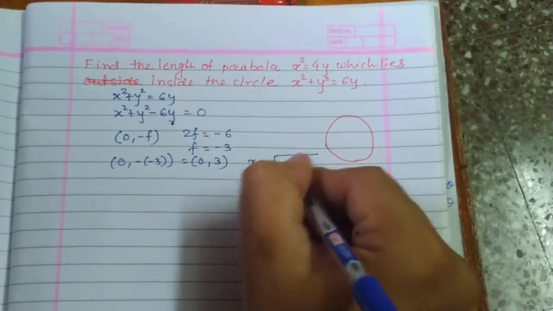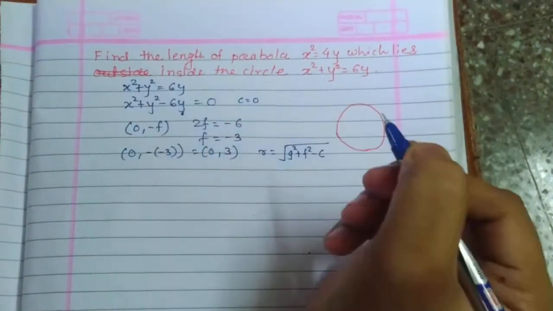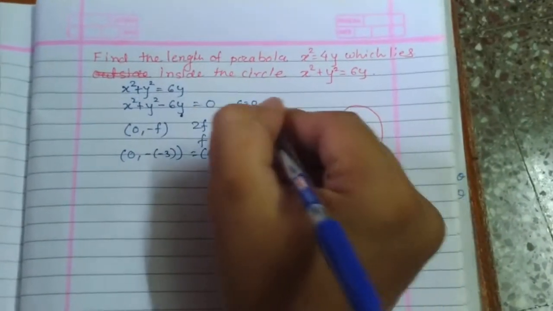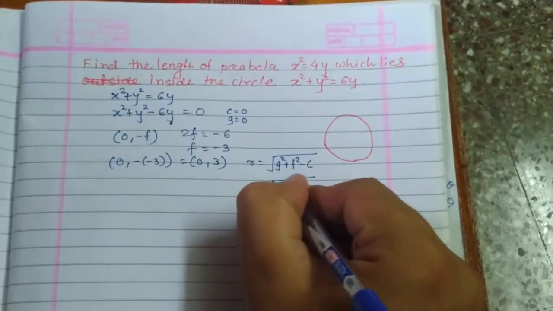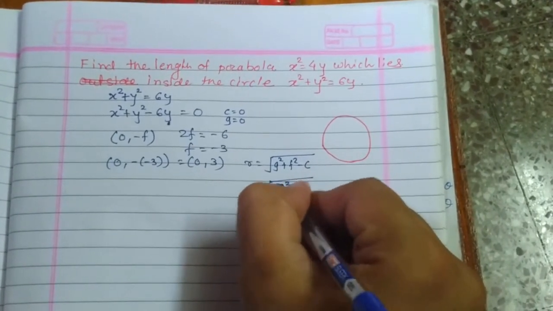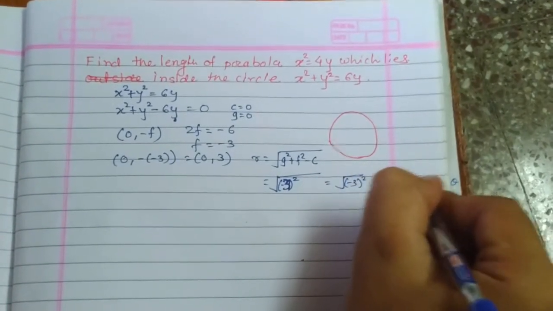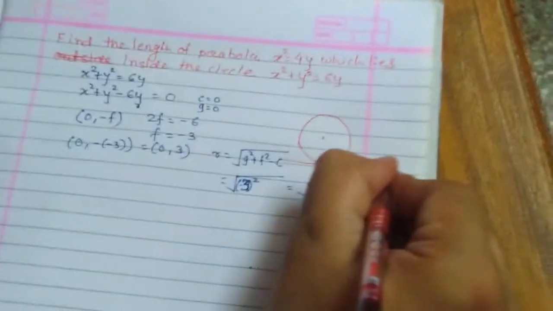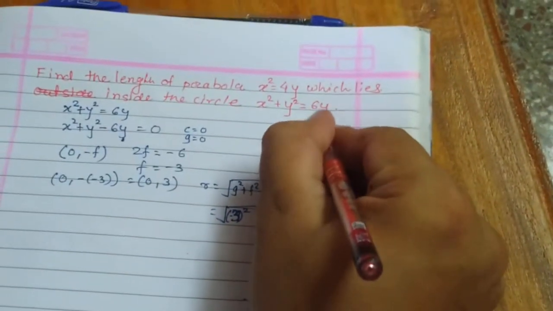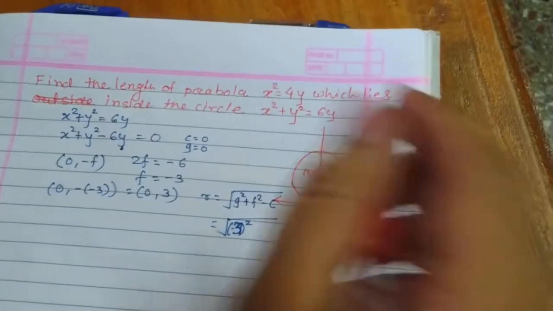And the radius is square root of g square plus f square minus c. Here the constant term is not there, that means c is 0. Second, the x term is not there, therefore g is 0. So this is square root of minus 3 square. Minus 3 square is 9. So hence the radius is 3. So I am getting one circle whose center lies on the y-axis and passing through the origin, and its radius is 3. This is how I am getting the circle.